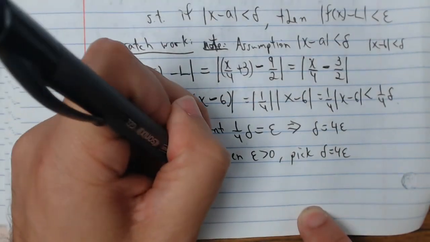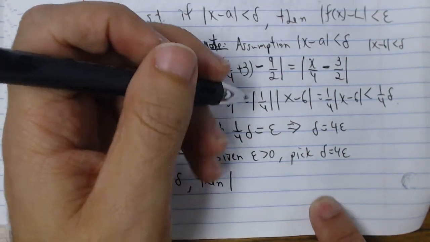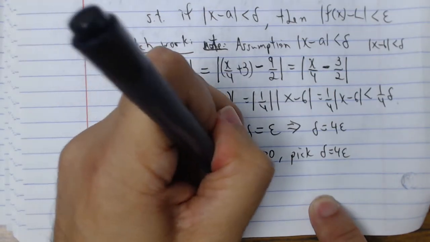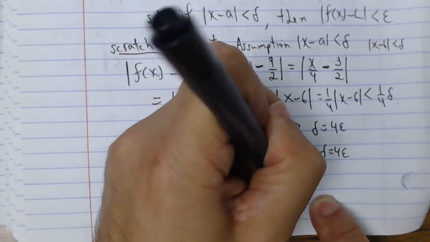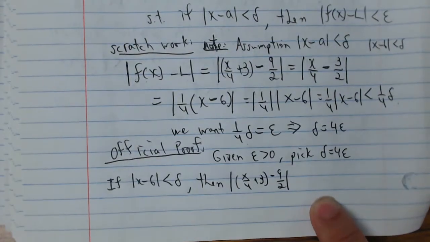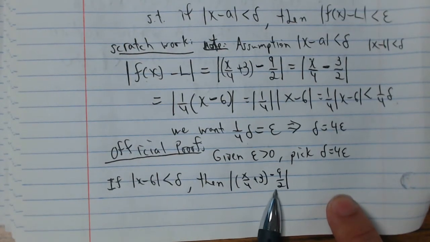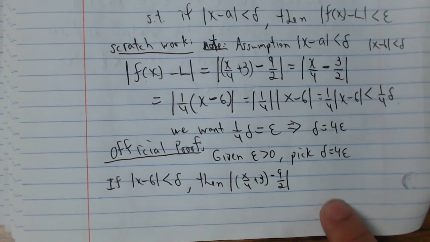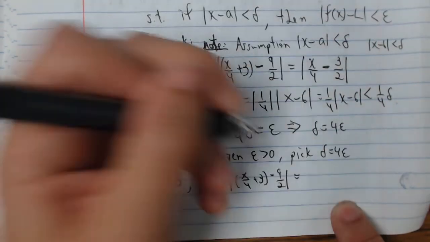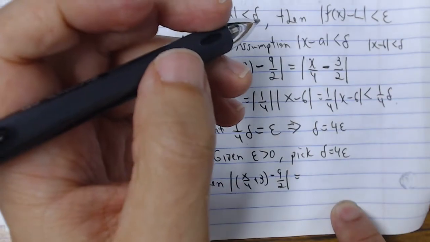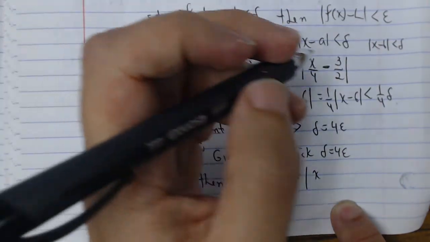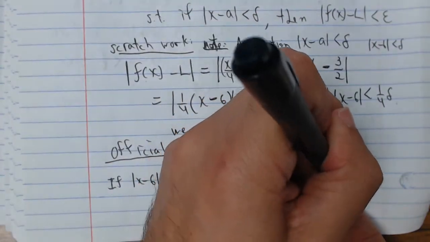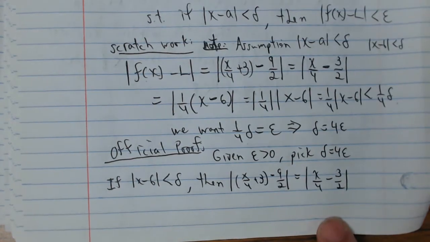So then we could say the absolute value of f of x, which is x over 4 plus 3 minus 9/2, we need to show somehow that this is less than epsilon. So what do I know? This equals the absolute value of x over 4 minus 3/2, right?